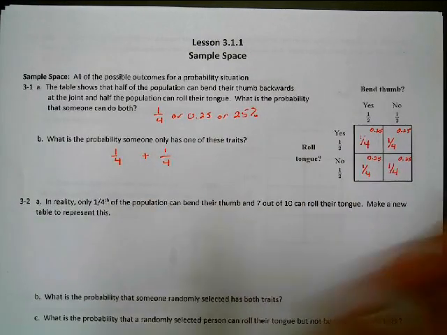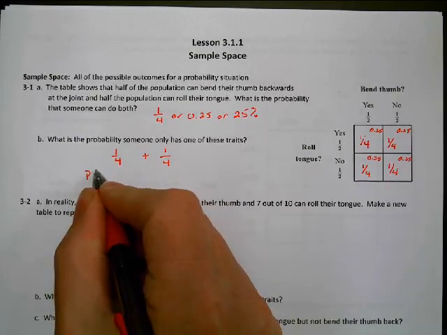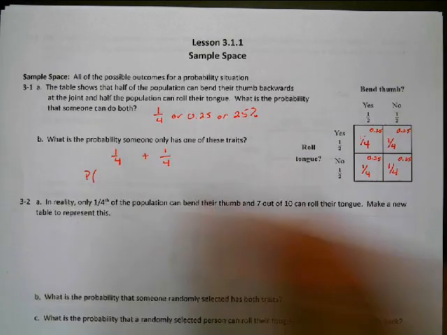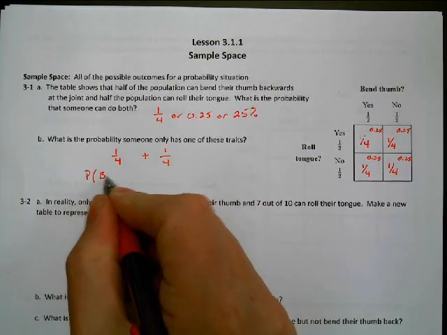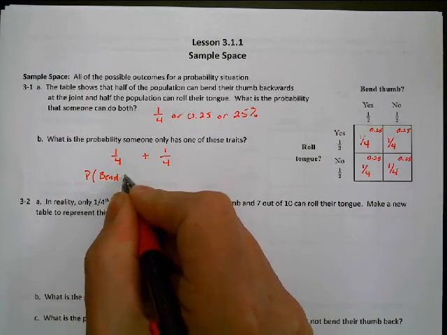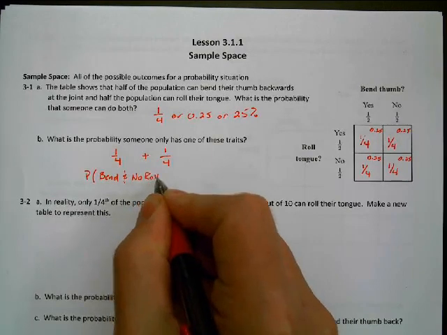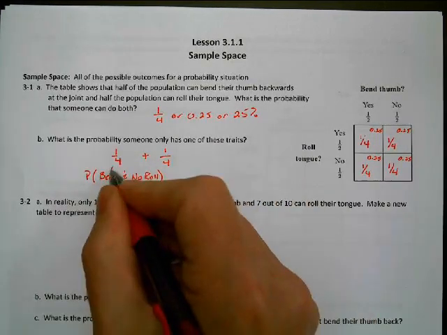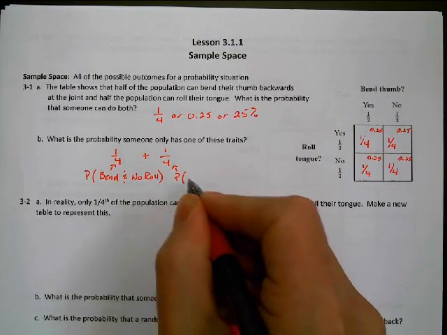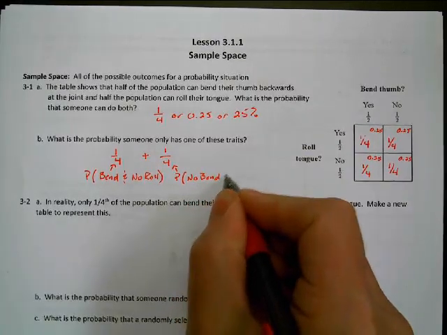So we have two possibilities. This possibility here is the probability of bending and no roll. Whereas this one right here is the probability of no bend and being able to roll.